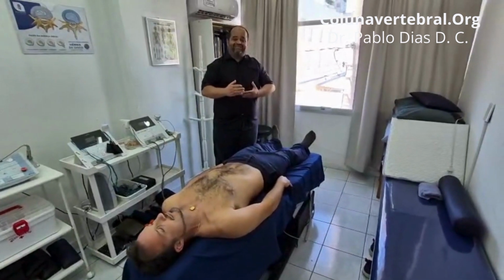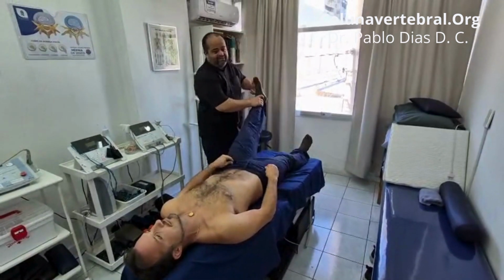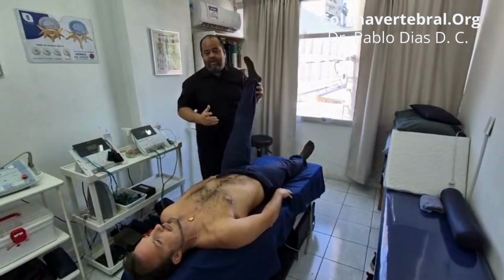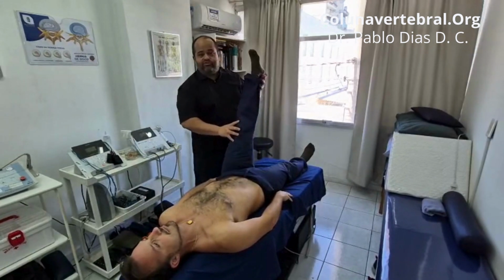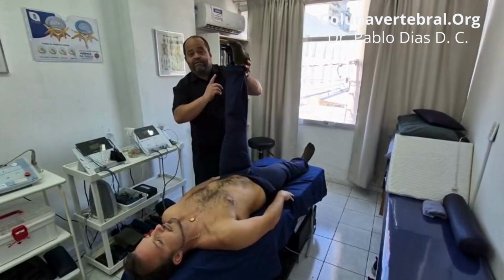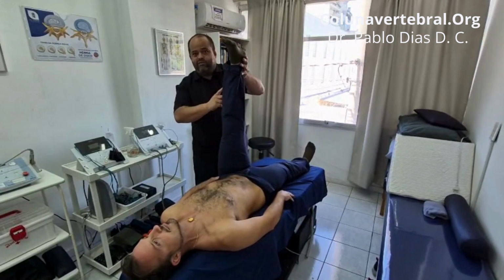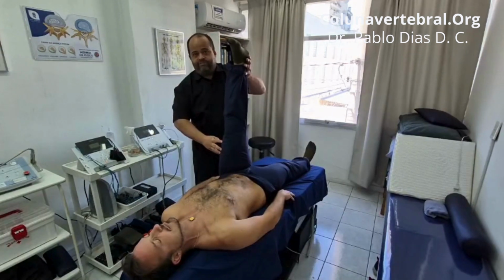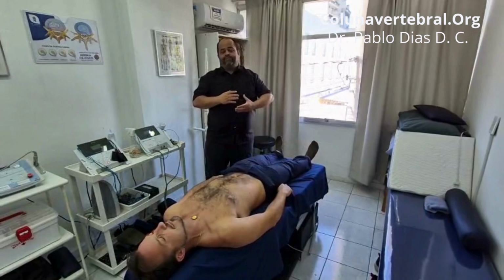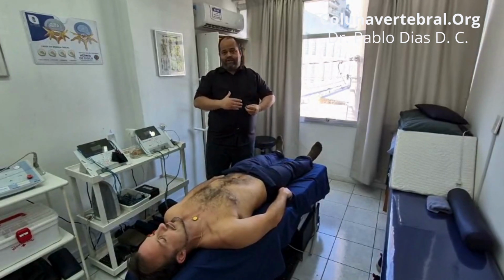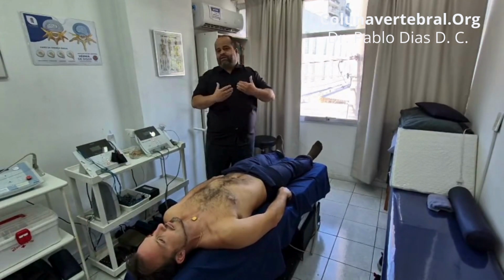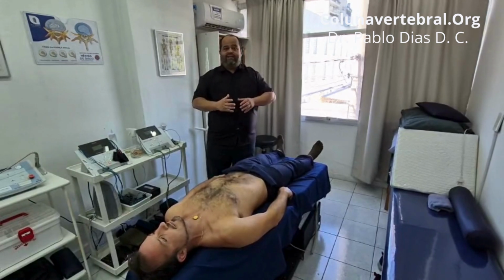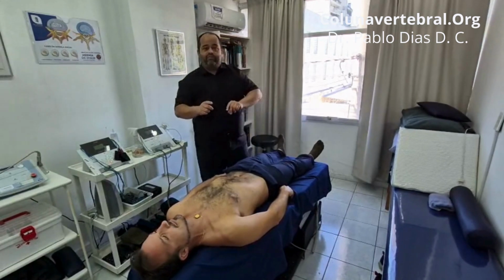Perform the straight leg test. The straight leg test is not performed to see pain. If the patient has pain, you can take a note of it. But the aim of the straight leg test is to check if the patient has 90 degrees or more of flexion. If that is the case, it means a chance of a patient with hypermobility, and this is an indication to perform the Beighton score.